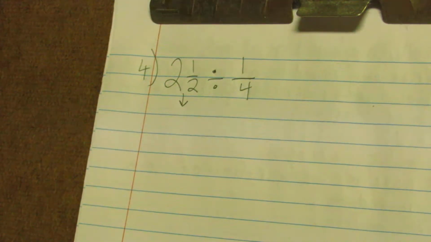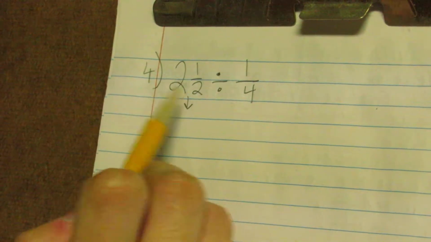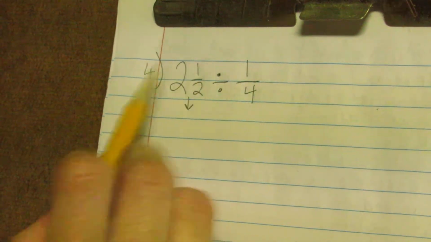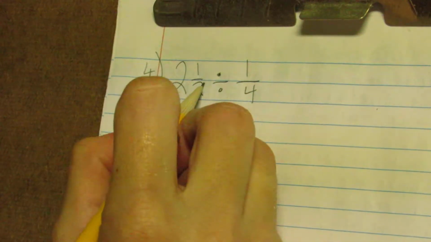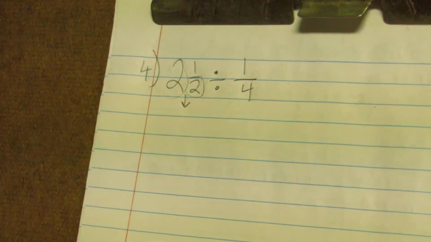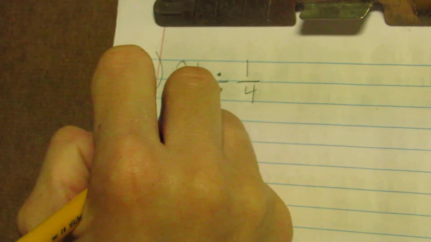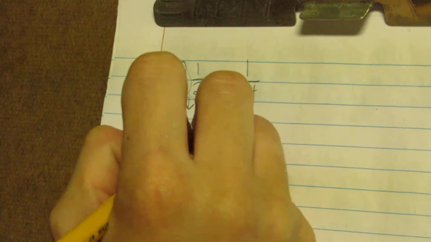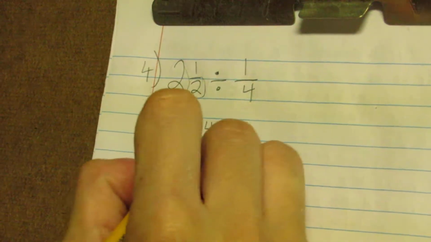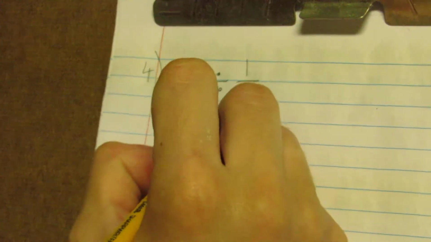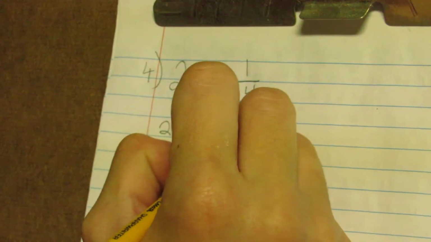All right, so let's go ahead and do the step for how we change a mixed number into an improper fraction. So let's go ahead and start. I take my denominator and multiply it by my whole number. So I'm going to do 2 times 2 gives me 4. Now I want to add my product, which is 4, to my numerator. So 4 plus 1 gives me 5.